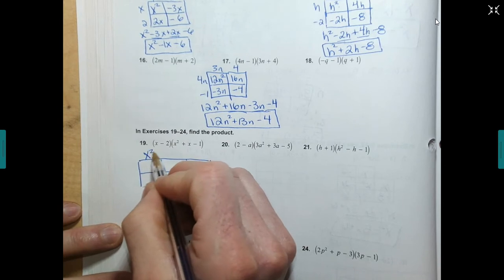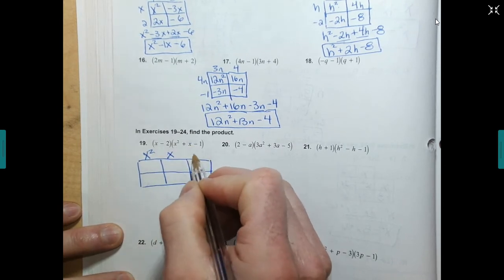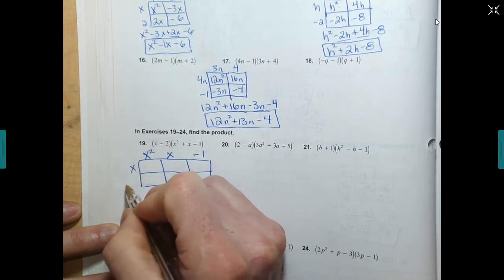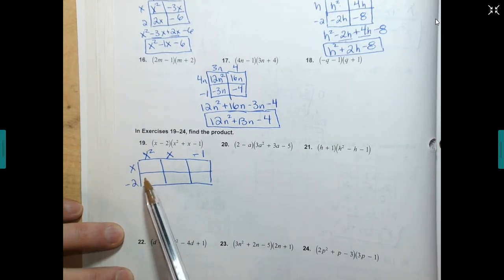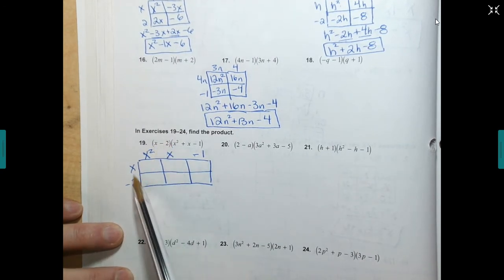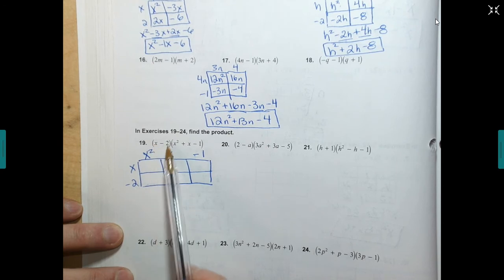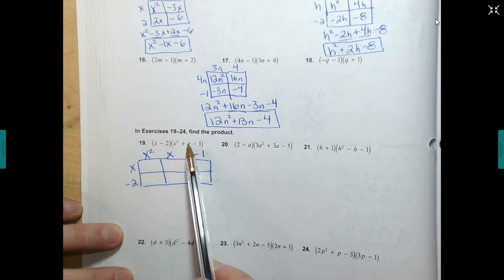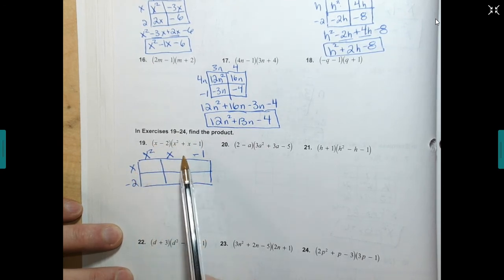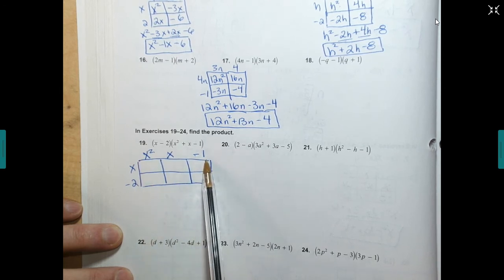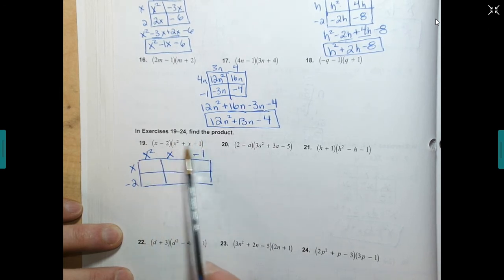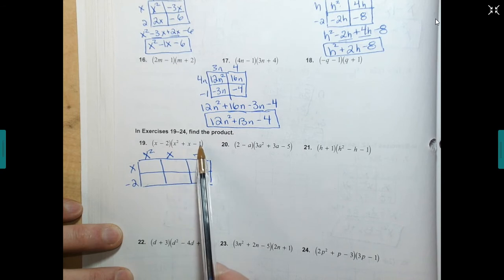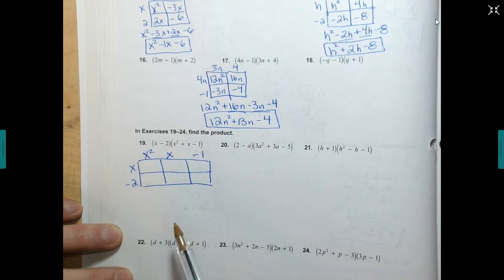And then everything else is the same. x squared, x, and negative 1, x, negative 2. Now, the numbers in the parentheses have to stay on the same side. So my x and my negative 2 have to be here, and then my x squared, x, and negative 1 have to be together. So you have to have the same polynomial on the same side.